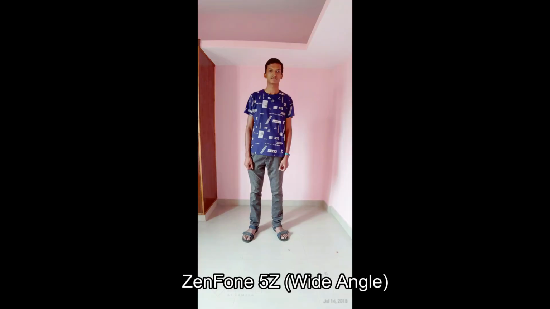And this one is in indoor conditions. And with this one, with the 120-degree wide angle, you get so much. And with the OnePlus 5T's 2x optical zoom, it will be zoomed in so much.